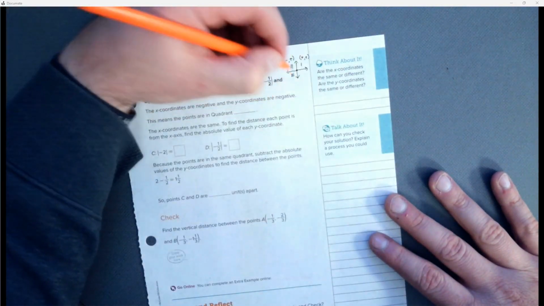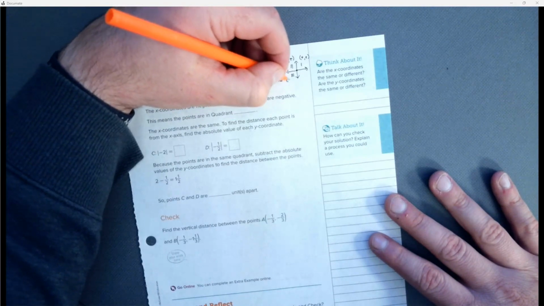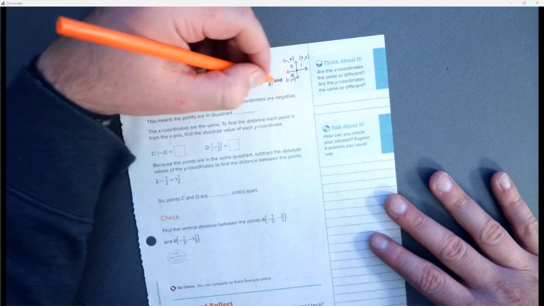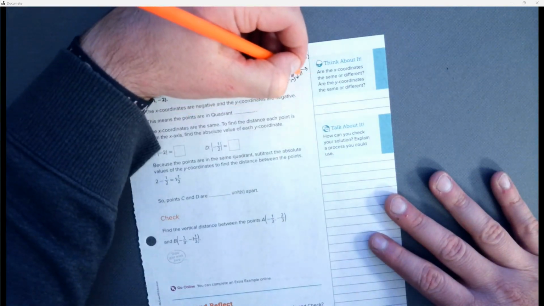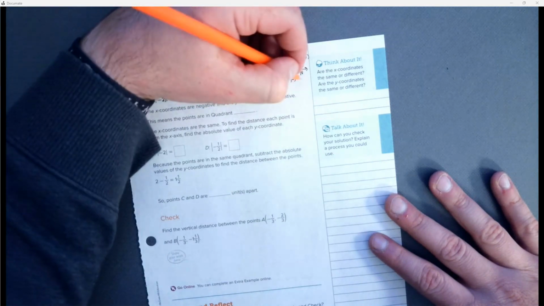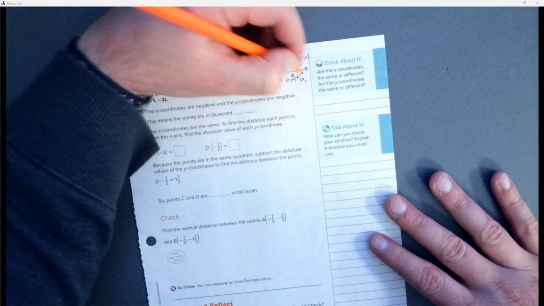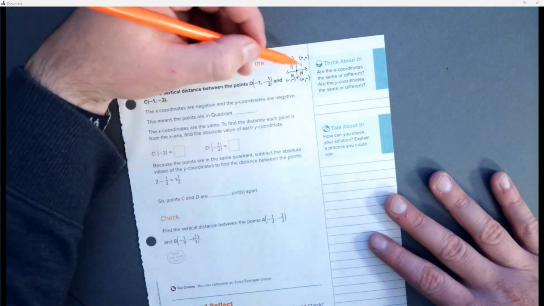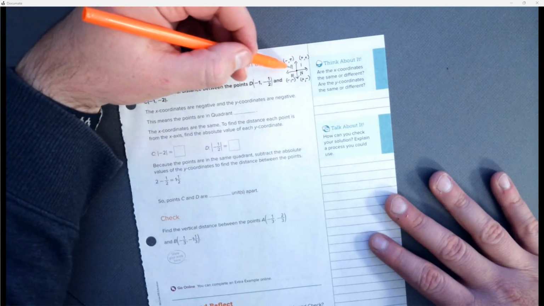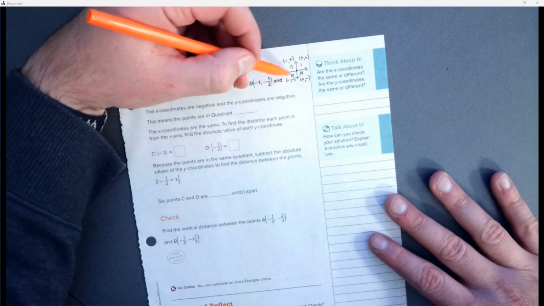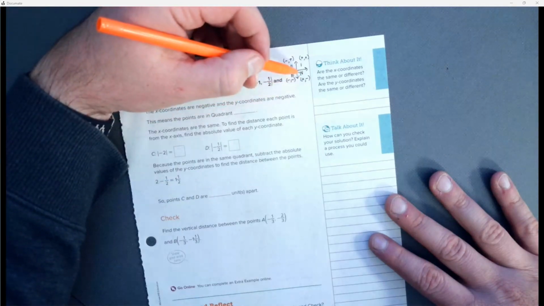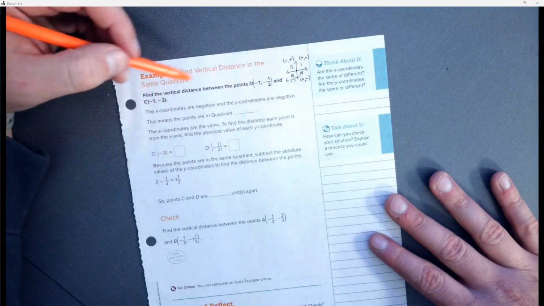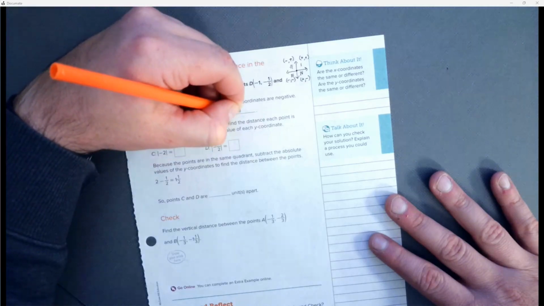Quadrant 3 is to the left on the x, so it's negative, and it's below 0, so it's also negative in the y, so negative, negative. And then quadrant 4 is to the right of 0 on the x, so we know it's positive, and it's below 0 on the y, which is negative. So quadrant 1 is positive, positive. Quadrant 2 is negative, positive. Quadrant 3 is negative, negative. And quadrant 4 is positive, negative. So since both of our points are negative, negative, we know they belong in quadrant 3.